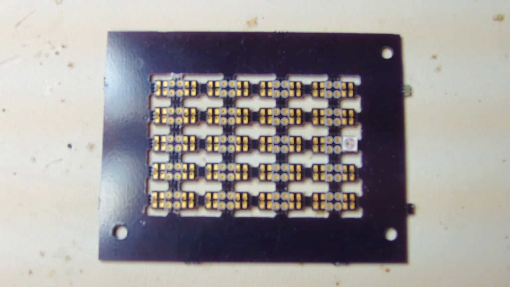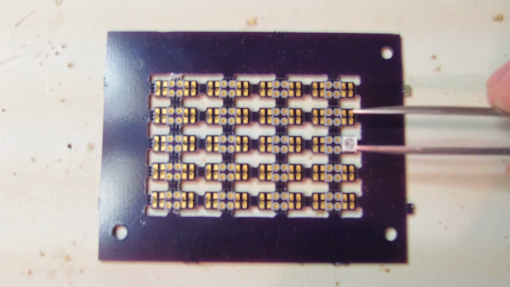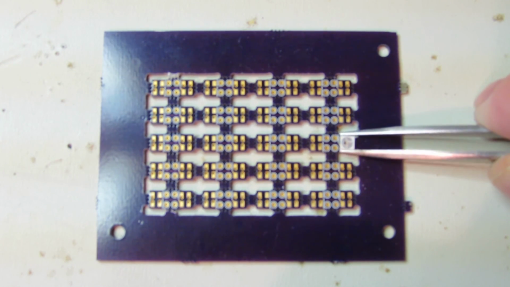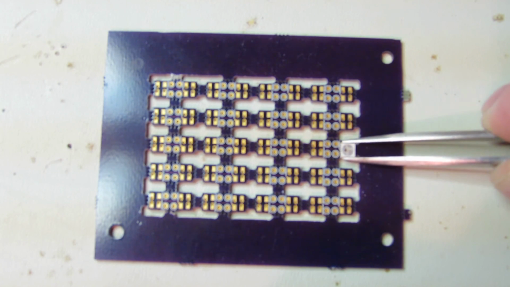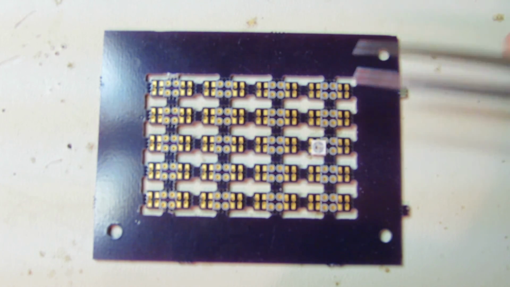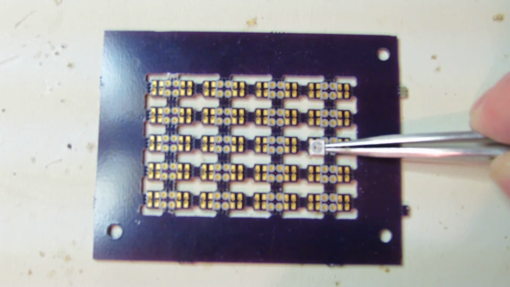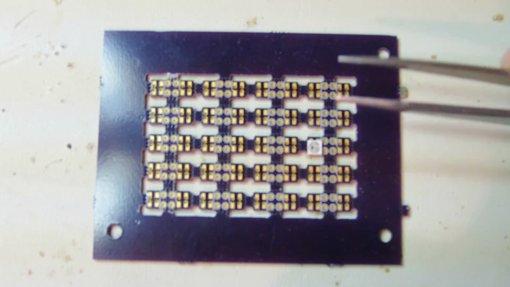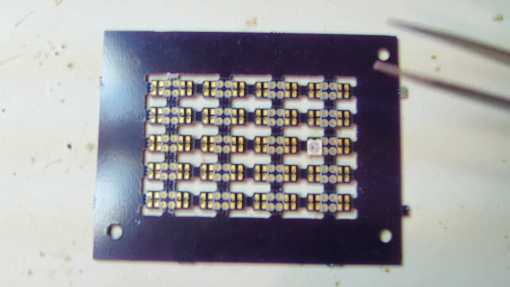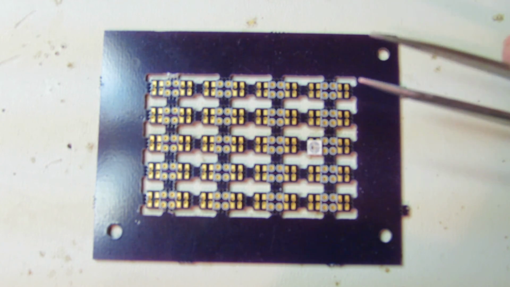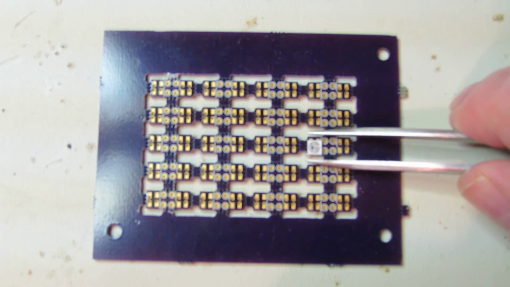So one LED will go there. Oh, look at that, man. I apologize that you can't see this at all. Maybe I'll back out, it'll do better. So one LED will go there. One LED will go over here. In the center are 4 holes for power, ground, data in and data out. So these are going to be daisy chained together.